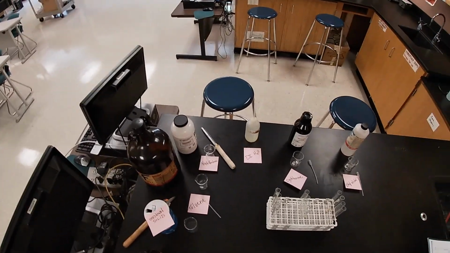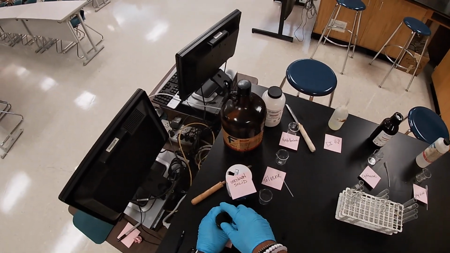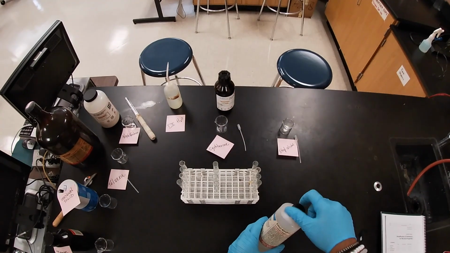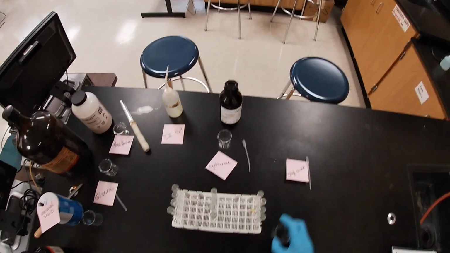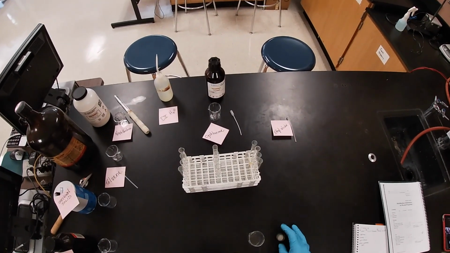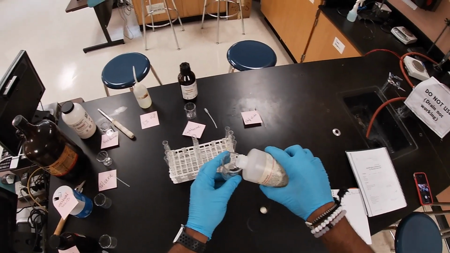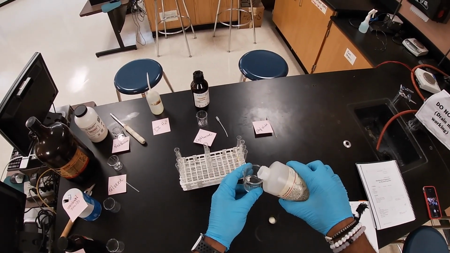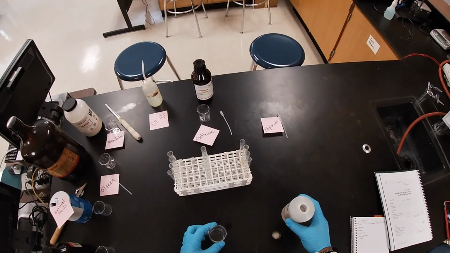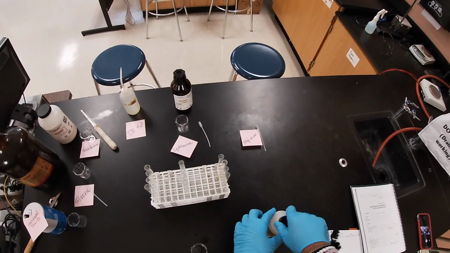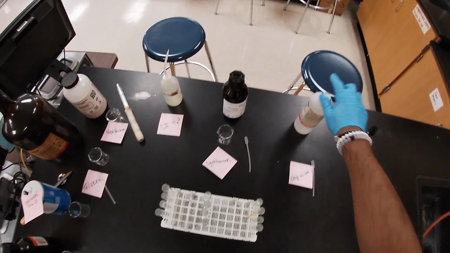Okay, so let's go ahead and get started. So I'm going to pour a little bit of the ethyl alcohol first into its beaker. As you can see, I don't want to directly pipette out of the stock solution. I want to reduce contamination as much as possible.